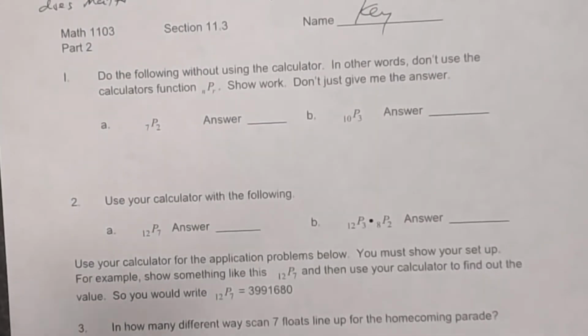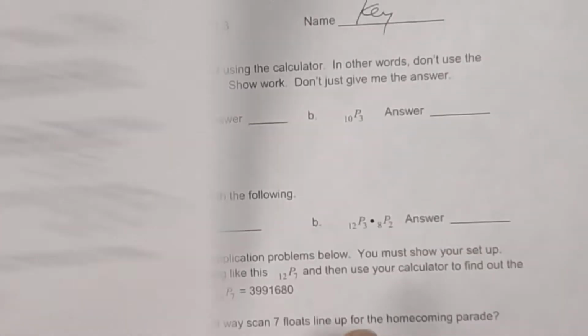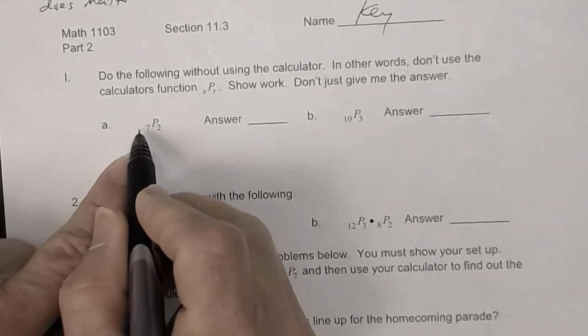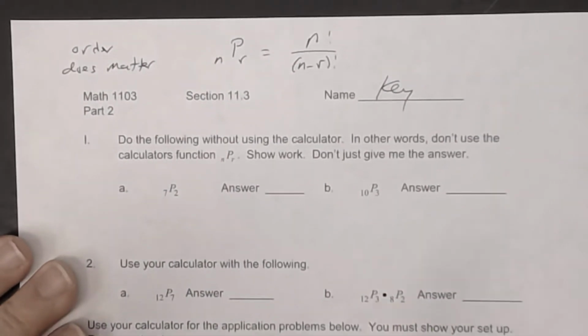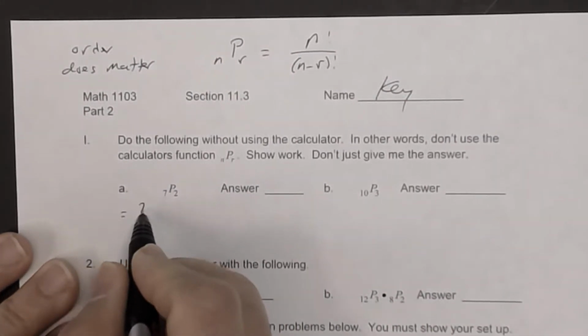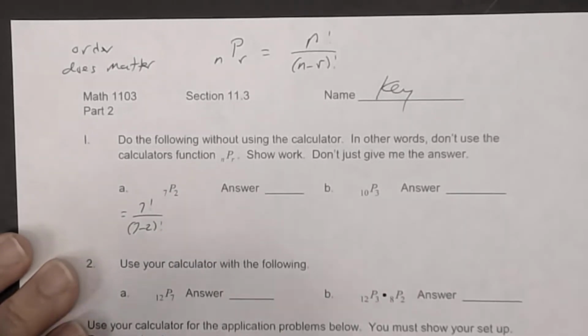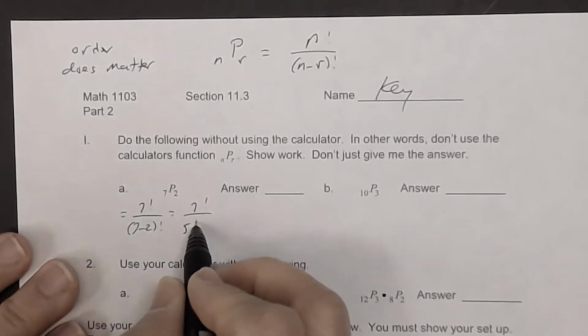So in number 1, you're going to do 1A and B just like you did 1A and C here. So you got to show that work. Okay. So over here, remember, n is 7 and r is 2. So according to our formula, this is going to be 7 factorial divided by 7 minus 2 factorial. Okay? And so that becomes 7 factorial divided by 5 factorial.